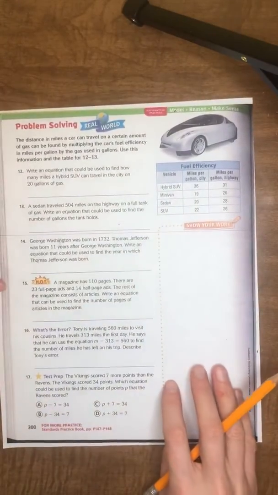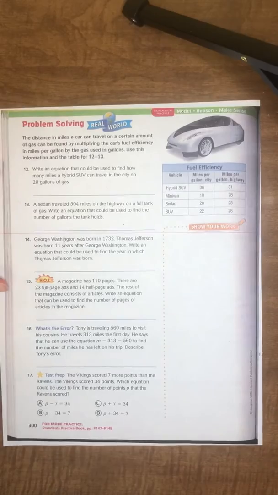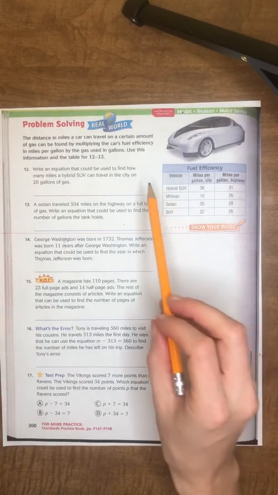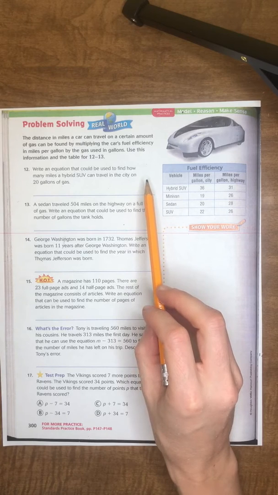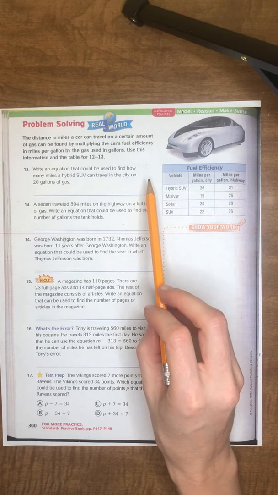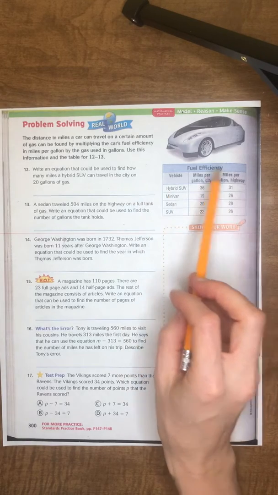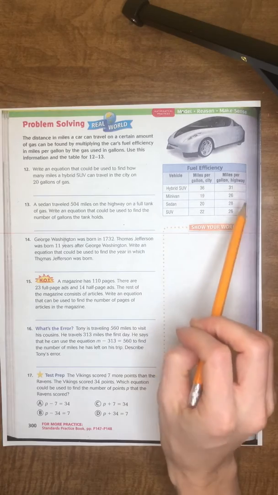So 12 through 14. The distance in miles a car can travel on a certain amount of gas can be found by multiplying the car's fuel efficiency in miles per gallon by the gas used in gallons. Use this information and the table for 12 through 13.